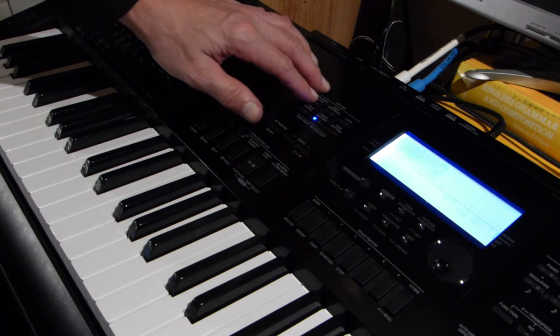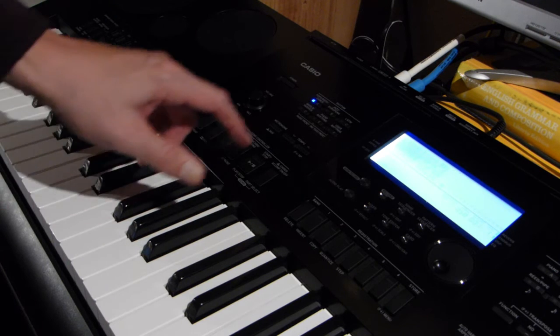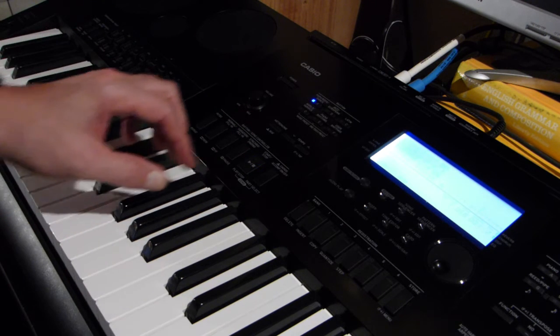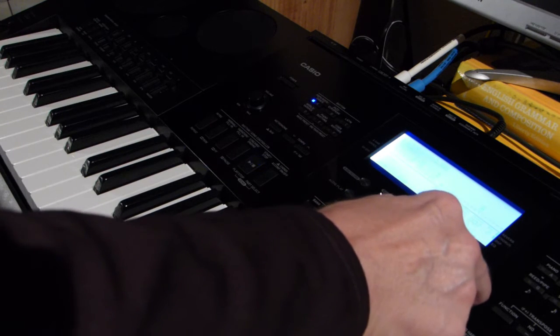And I'm going to pick a rhythm. And let's see, we're going to change the tempo.